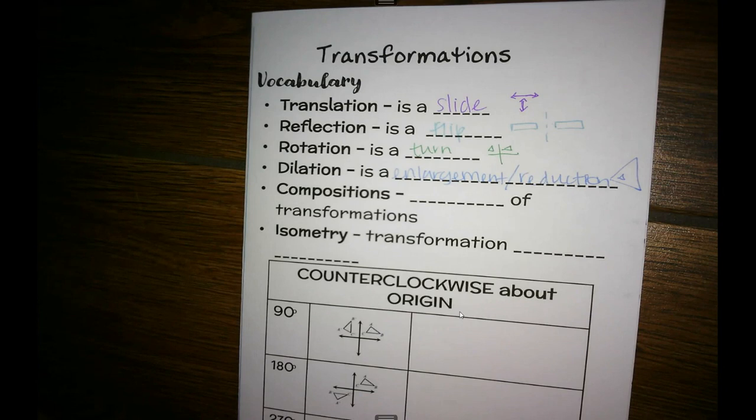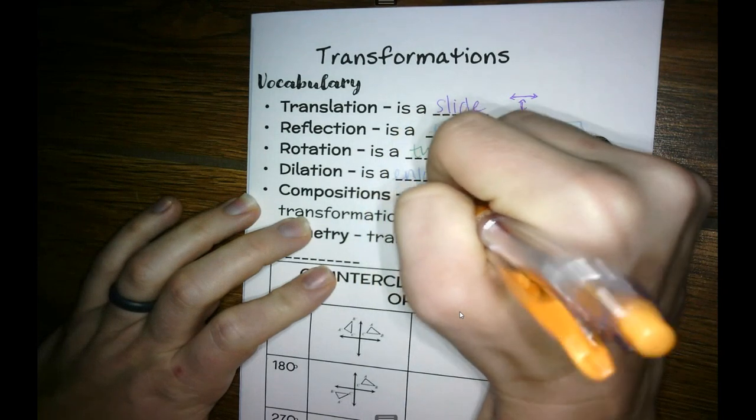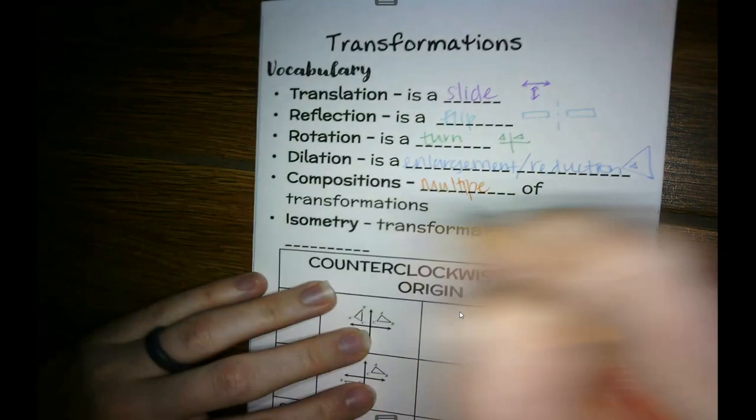And compositions are, what word did I want to go here? Compositions are multiple transformations.